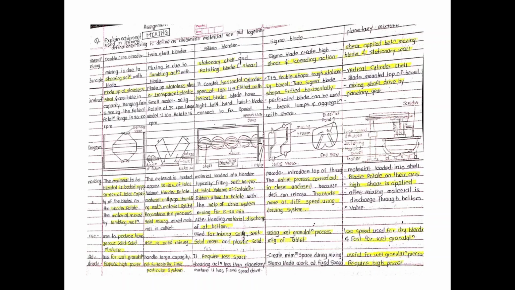Double cone blender is used for homogeneous solid mixtures. Twin shell blender is used for solid mixing.